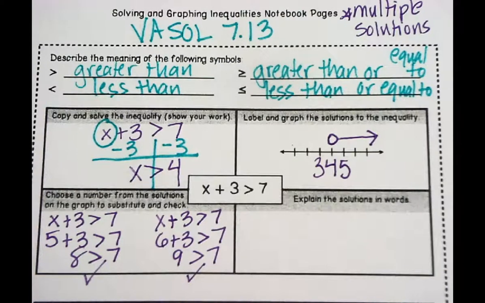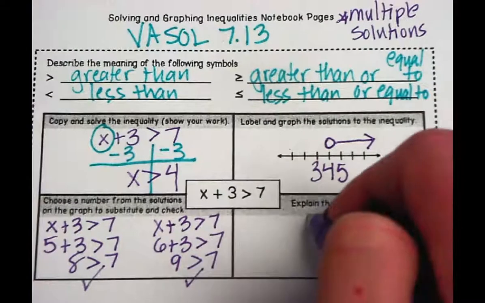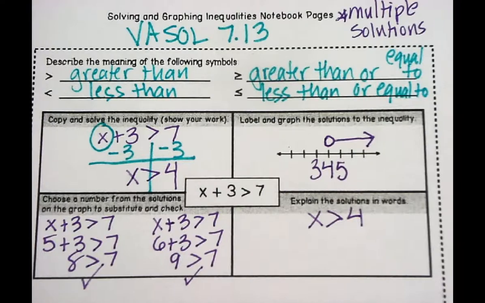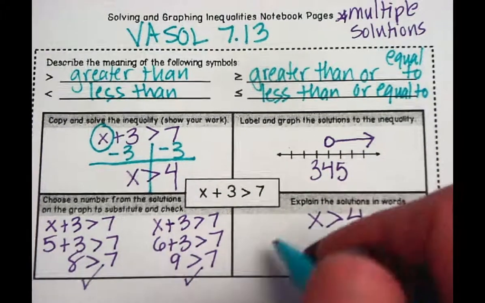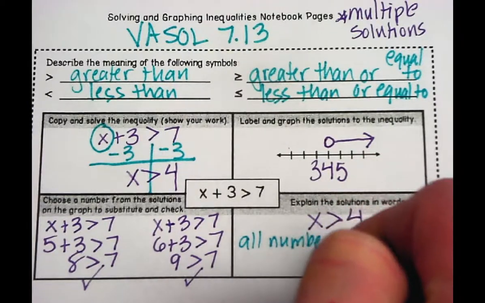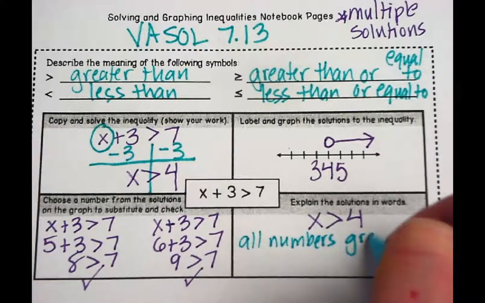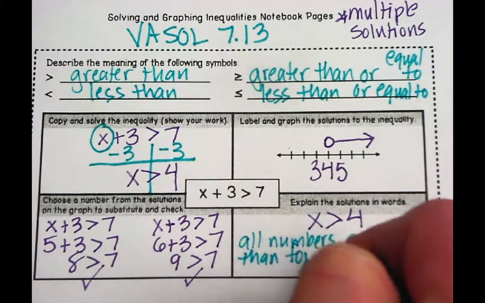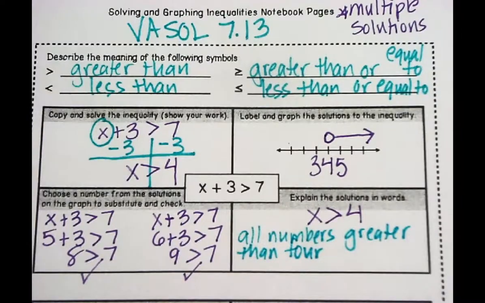So the next part says explain the solution in words. So what I'm doing is I'm taking x is greater than 4 and I'm explaining that in words. So there's a couple of different ways. We could say all numbers greater than 4. We could also say all numbers above 4.